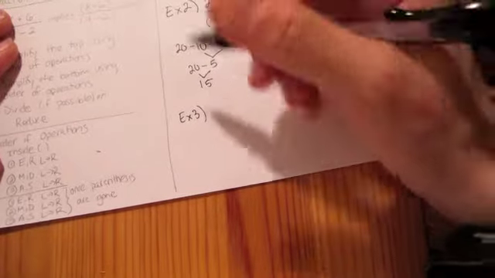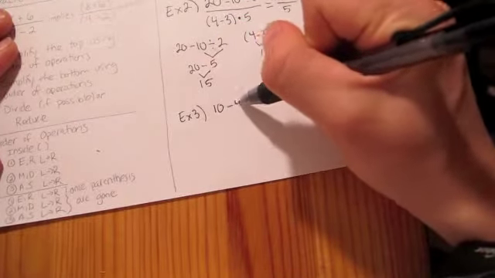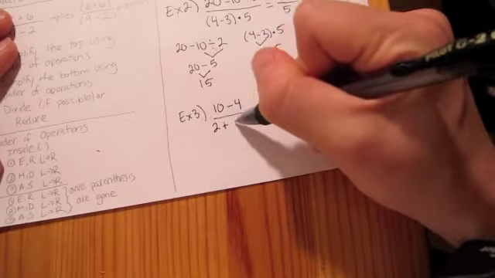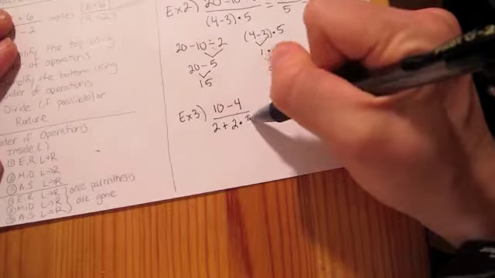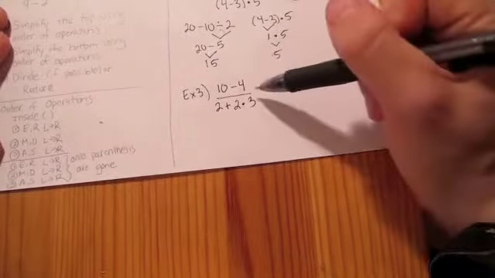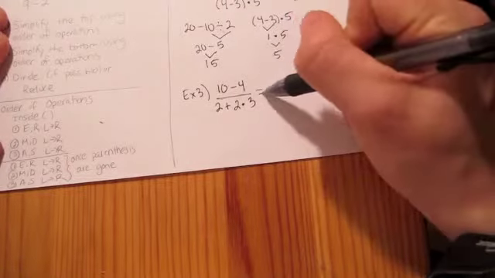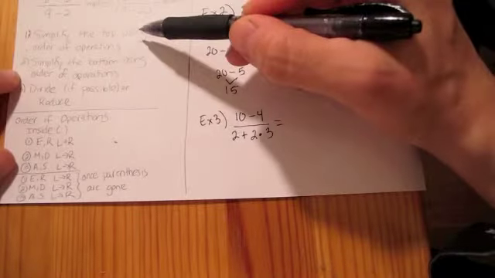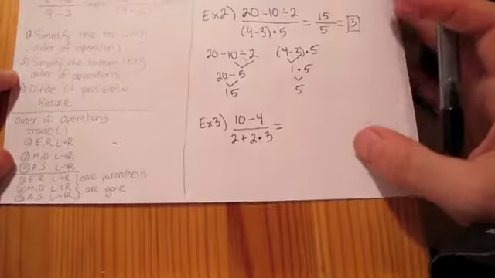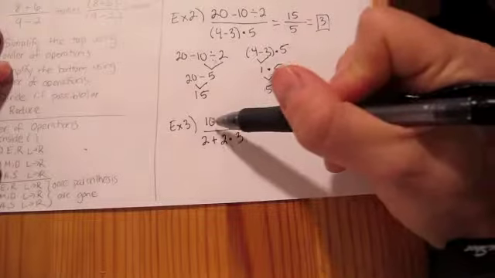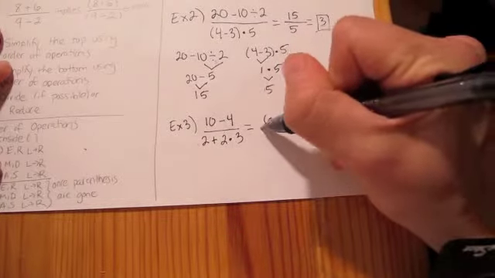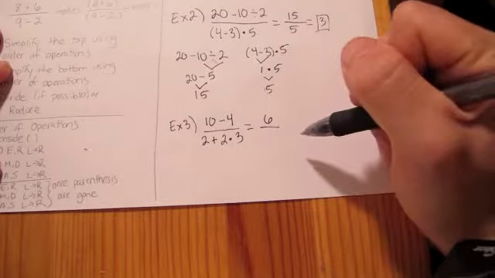So example 3, 10 minus 4 divided by 2 plus 2 times 3. And I may end up doing a little bit of this in my head. So remember, we first simplify the top using order of operations, simplify the bottom using order of operations, and then divide. So the top is real simple. There's just one thing to do. 10 minus 4 is 6. And then I'll kind of bring over the fraction bar.